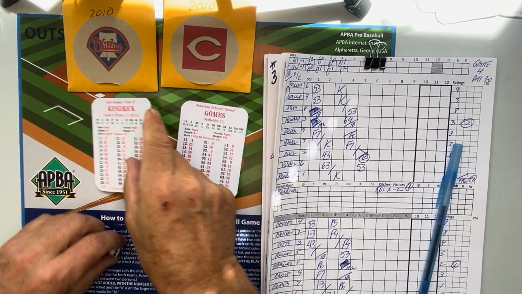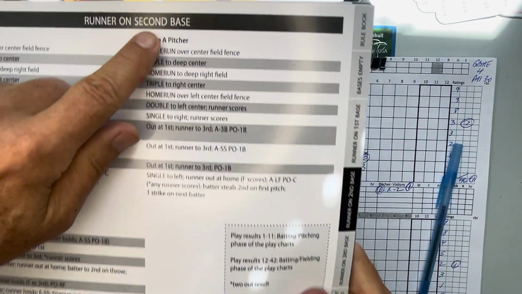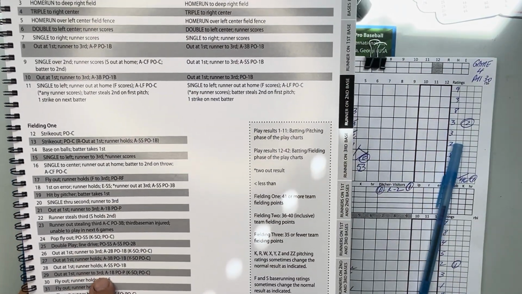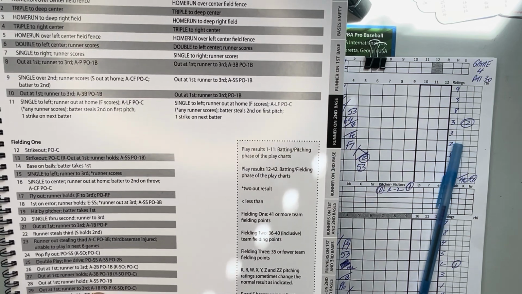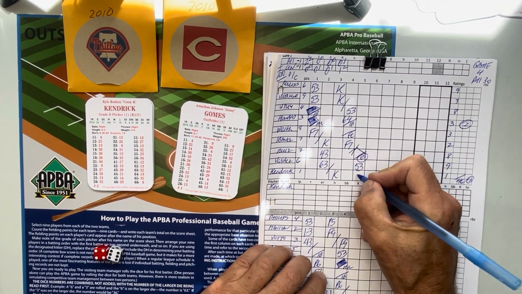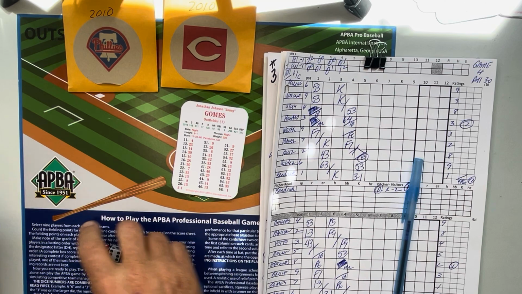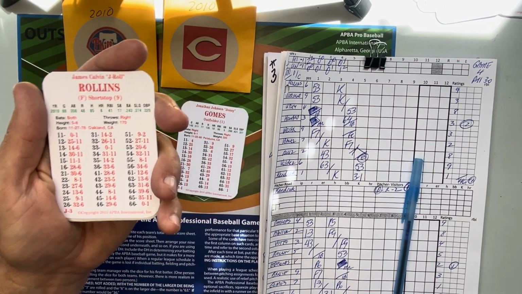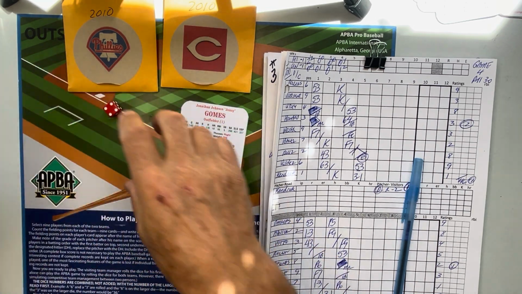46, it is a 29. So now we move to a runner on second base for that chart. And a 29 is going to be out at first. Runner goes to third. So it's going to be first base over to the pitcher. So he lays a little dribbler up the first baseline, moves the runner over, and brings up Rollins. Rollins trying to bring him in. Here comes the pitch, 46, number 29.